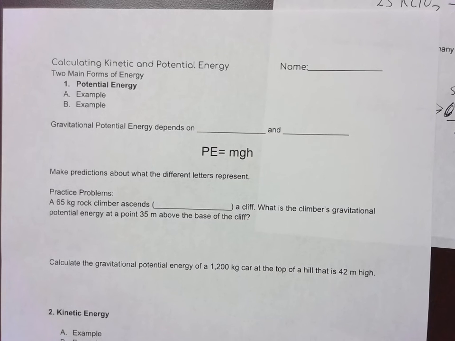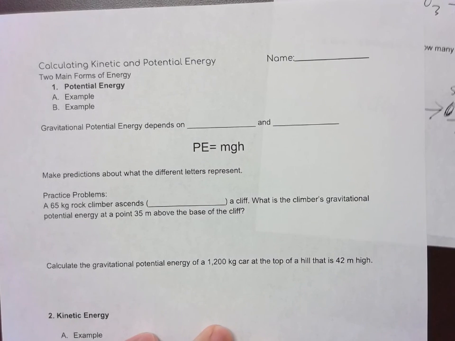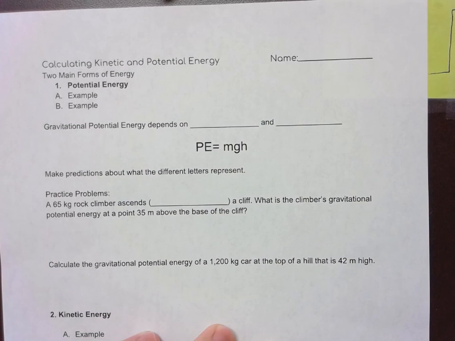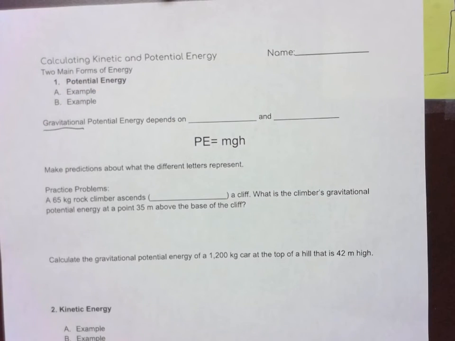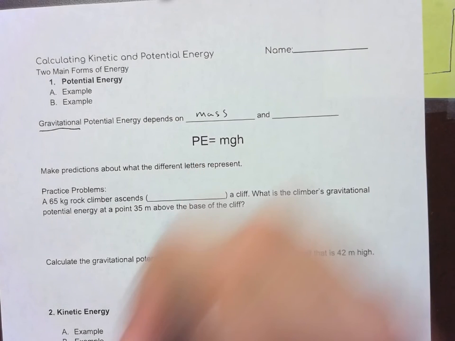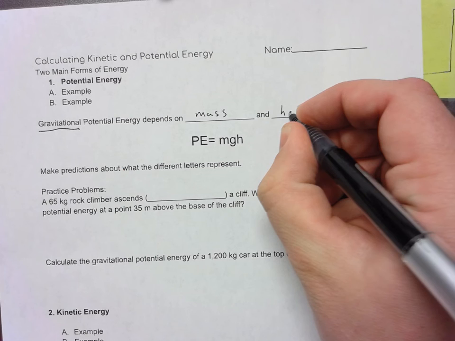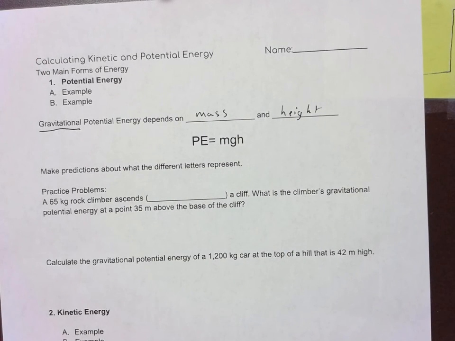So yesterday we talked about kinetic energy, potential energy, and how we have a connection between those types and how it travels on through. So first we're going to talk about potential energy. We're going to look at gravitational potential energy, because that is a type of energy that works with gravity. When we look at gravitational energy, we know that it depends on mass and the height of an object.